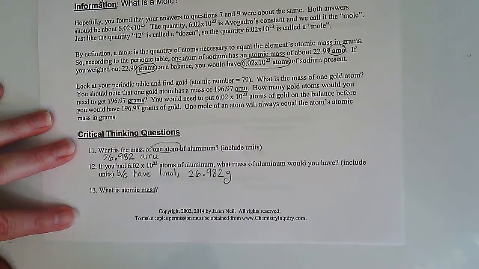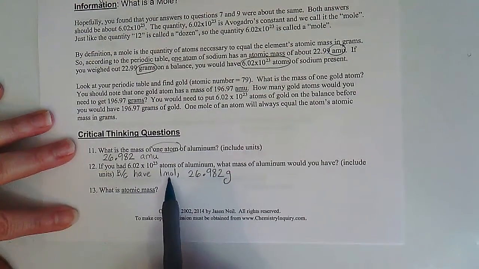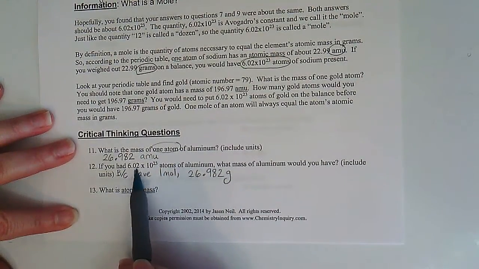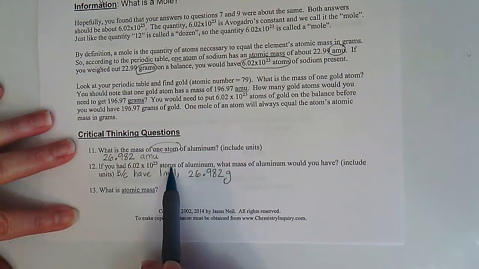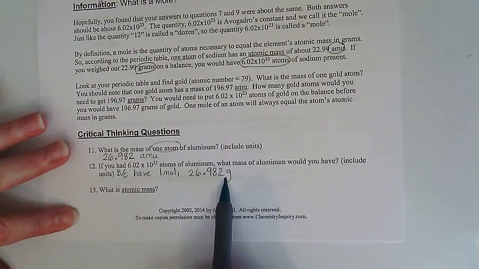So again, 1 atom, we measure it in AMUs. If we have 1 mole of atoms, or 6.02 times 10 to the 23rd atoms, then we're going to have the atomic mass from our periodic table in grams.